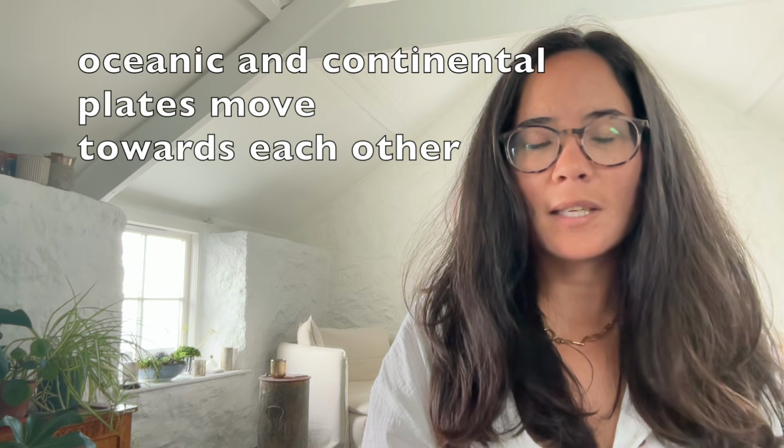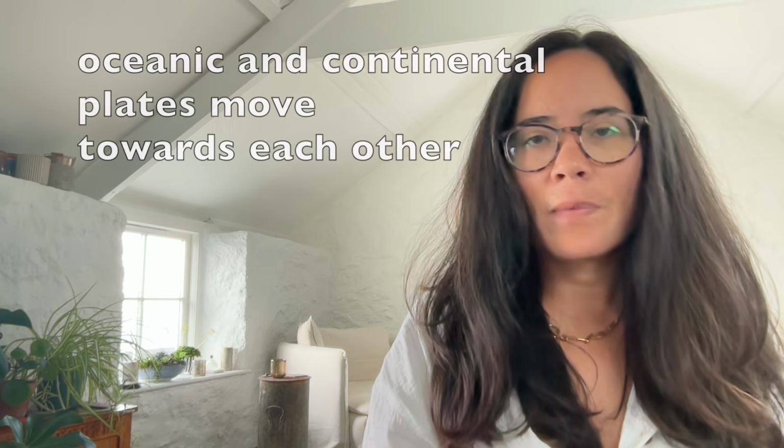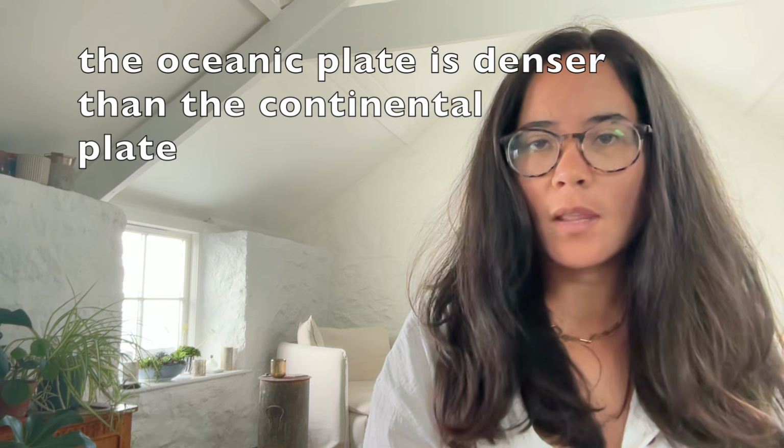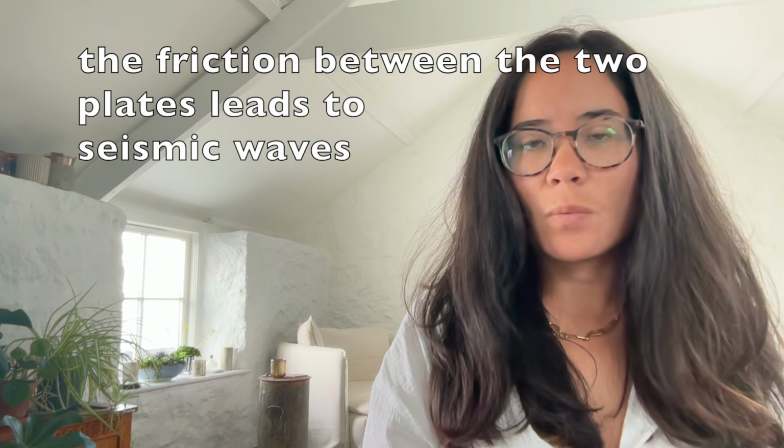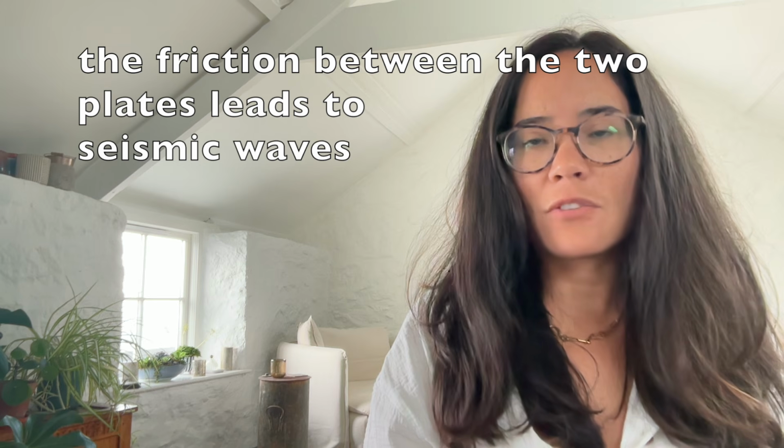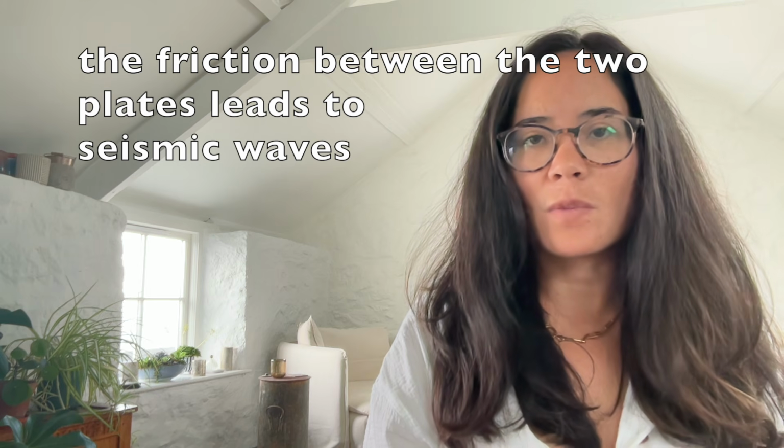Now I want to talk to you about earthquakes. We'll start with earthquake formation. So what causes an earthquake? Well, you need an oceanic plate and a continental plate. They move towards each other. The oceanic plate is denser than the continental plate, so it is subducted under the continental plate. It's forced underneath, and there's a buildup of friction which is released at that plate boundary in the form of seismic waves which are felt.